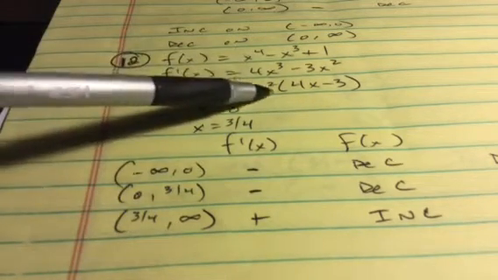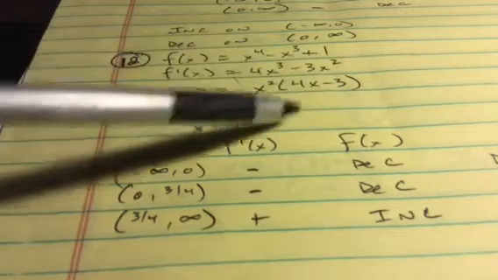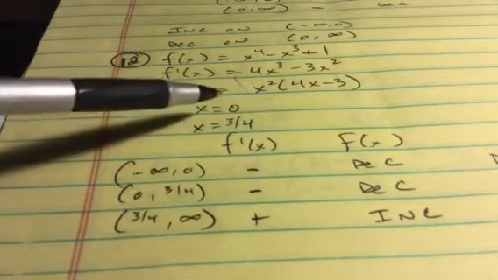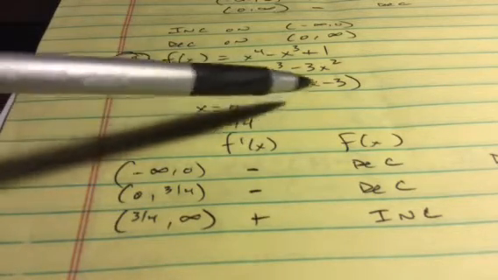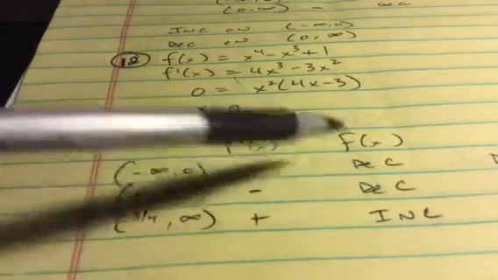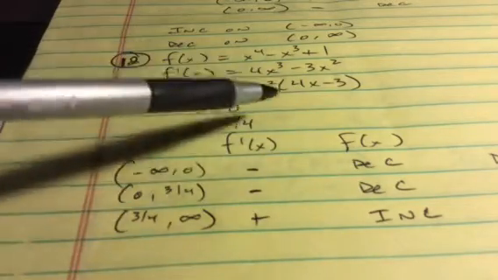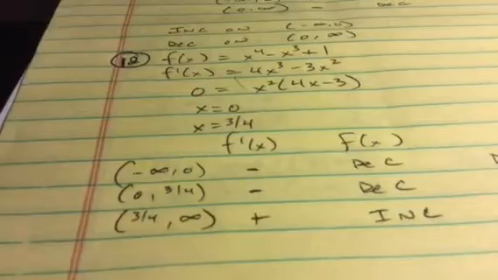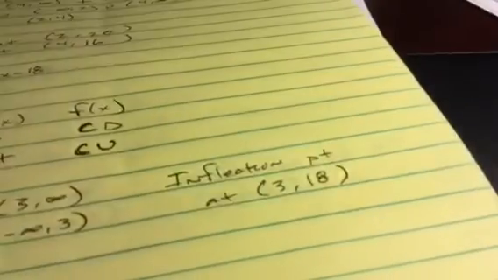If you plug in like a -1, positive, negative, decreasing. Plug in like 1/2, positive, that's going to be negative, so it's decreasing again. Plug in like 1, positive, positive, increasing. All right, so there we go. There's your answer. Folks, let's move on to 13 here.